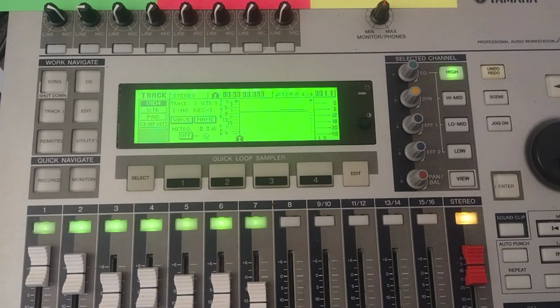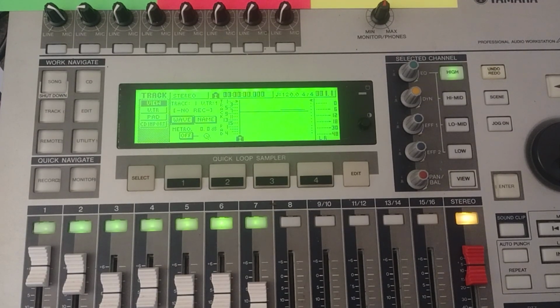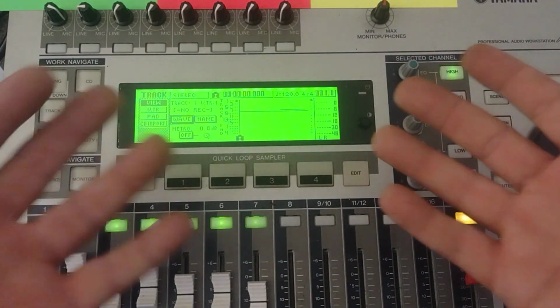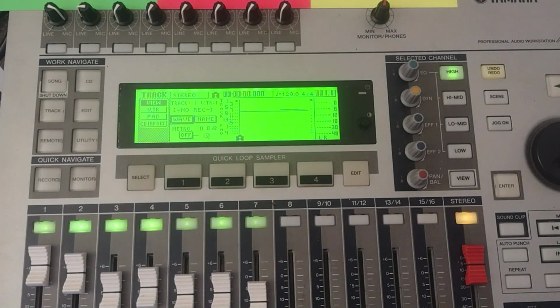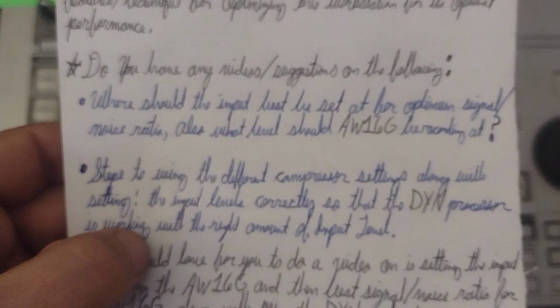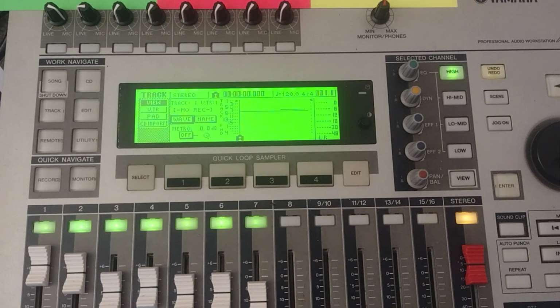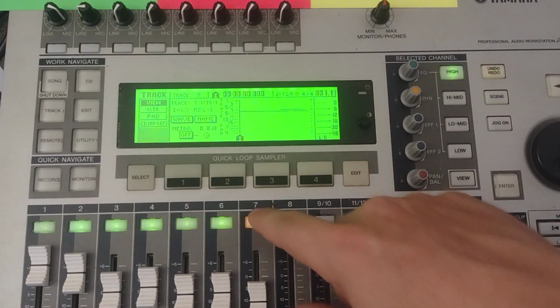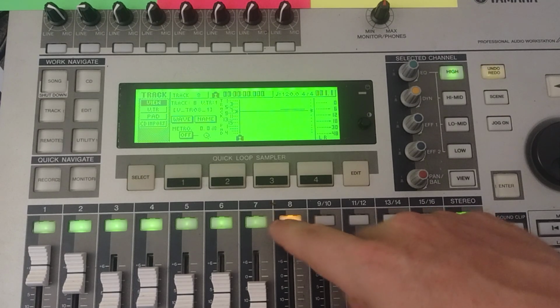In fact, let's try this angle. I think this one's going to look very nice. So, you should be able to see what I'm able to do here. Now, Mitch was asking for where should the input best be set at the optimal signal noise ratio. Also, what level should the AW16G be recording at? If you could see, I rewrote his email. He didn't write that to me. So, very, very calmly, I'm going to try to break that down.